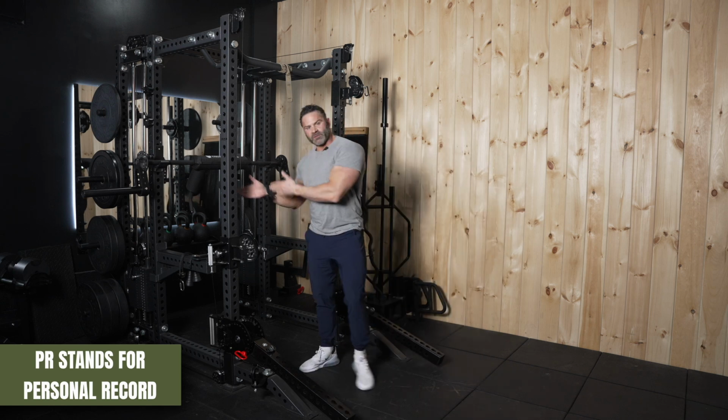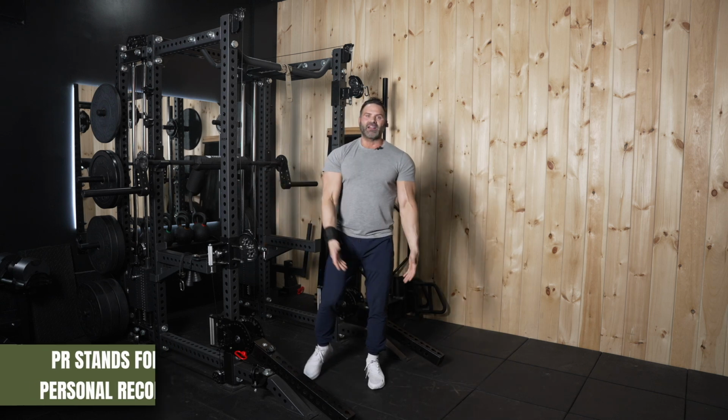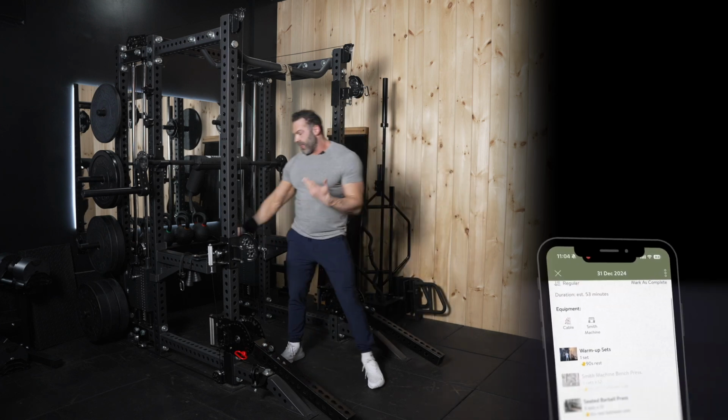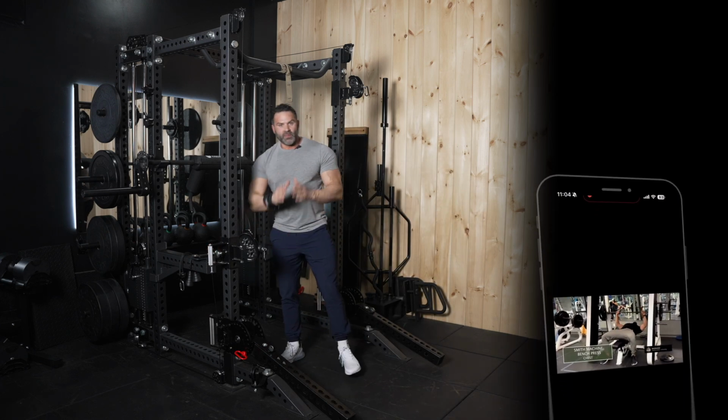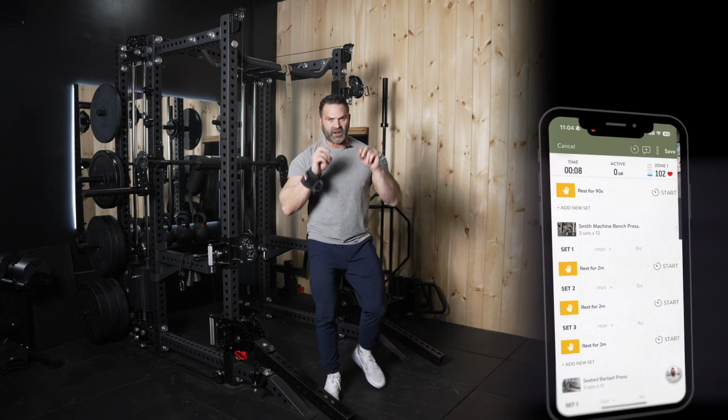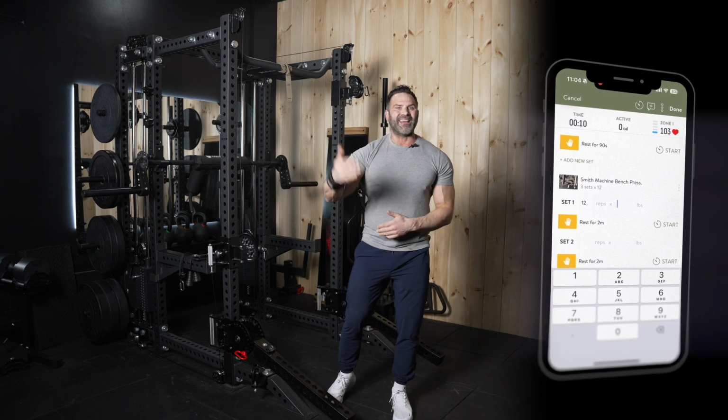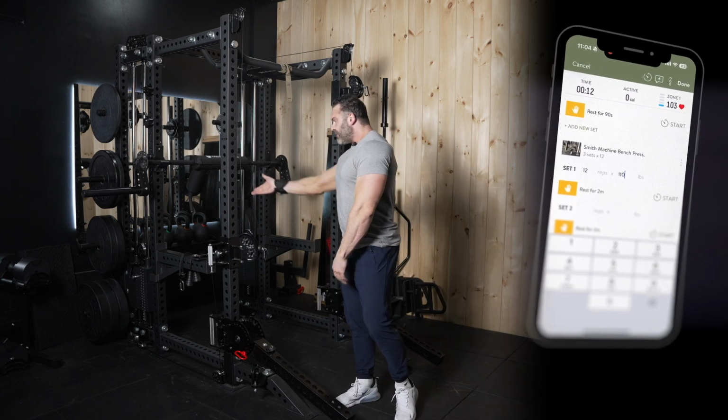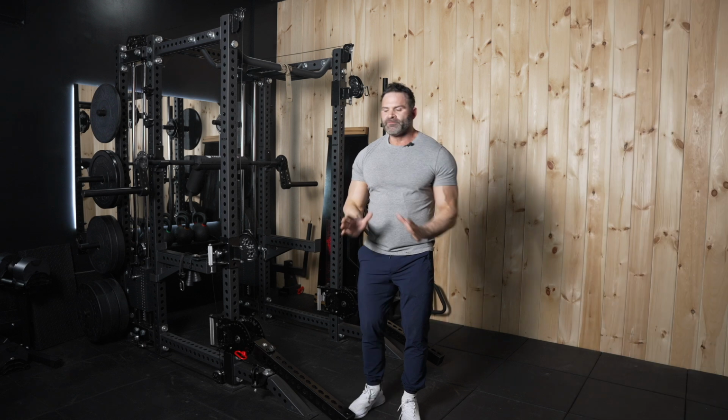Now what I would do is I'm gonna log into my app, cable lateral raises, 22 reps. And that's going to be the new personal best or personal record, PR, that I'm gonna try to break the next time I train. Or I'll make a decision to move up to 30 pounds.